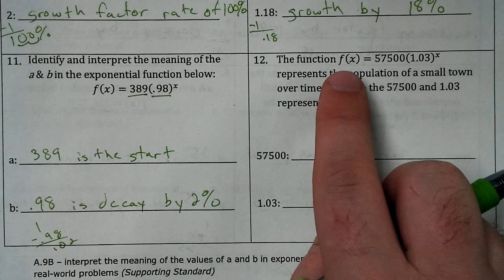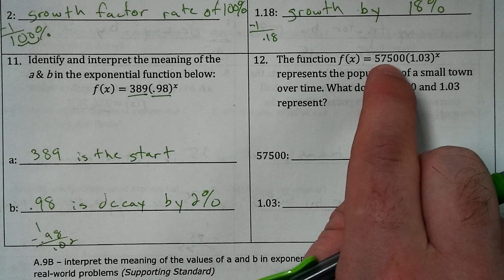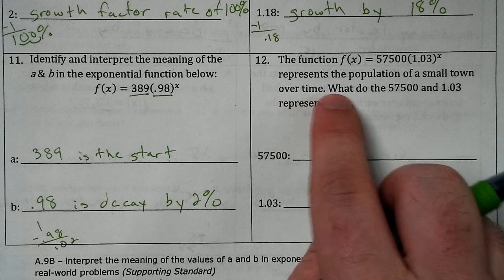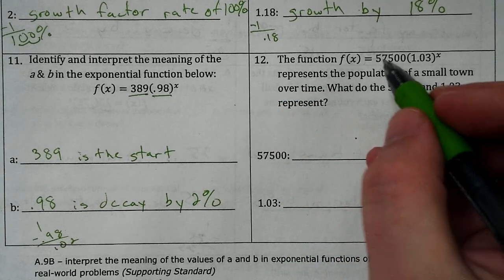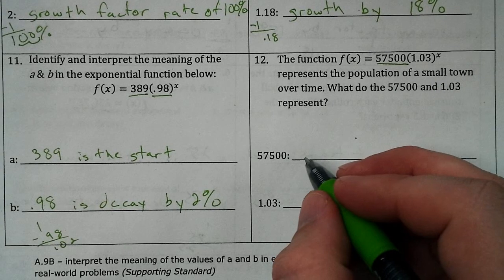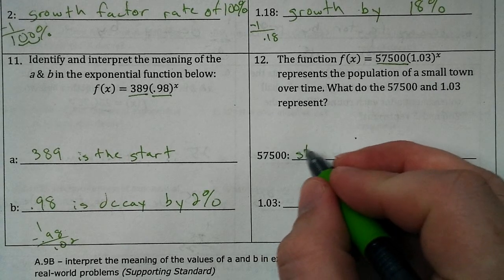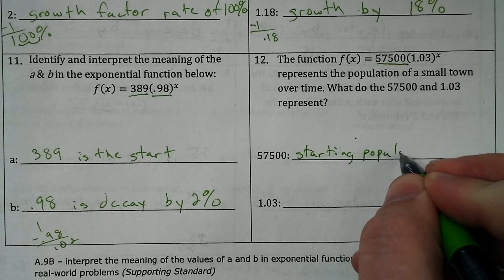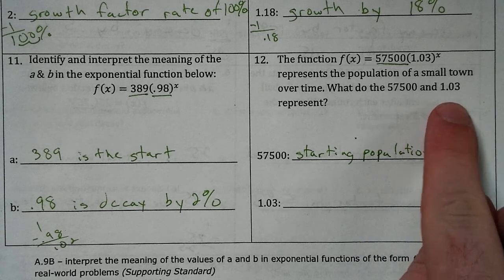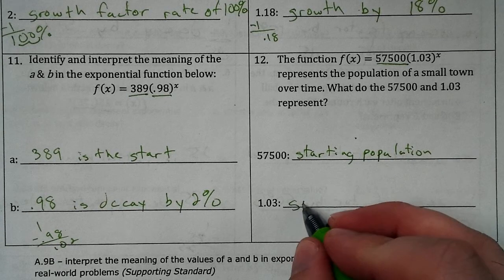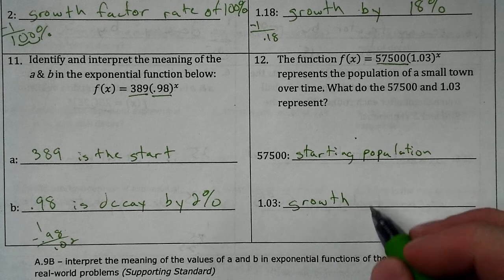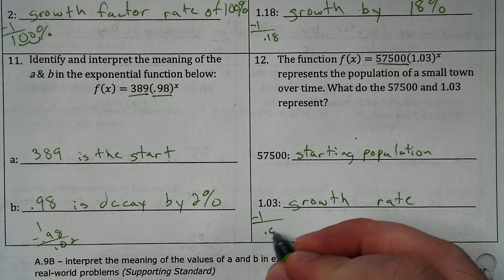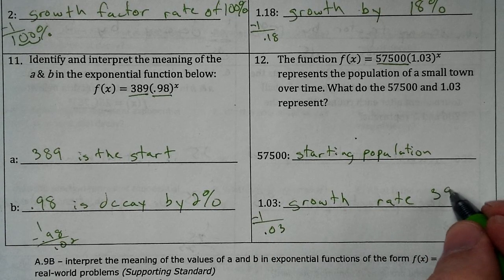Okay, number 12 says the function f of x equals 57500 times 1.03 to the x represents the population of a small town over time. What do those values represent? Well, remember, this is your A, this is your initial value, so that is the starting population. And then 1.03, it's greater than 1, so it is a growth. And the rate is, when I subtract 1, I get 0.03, so that's going to be 3%.